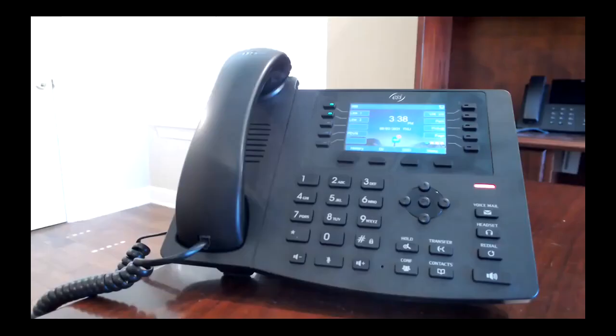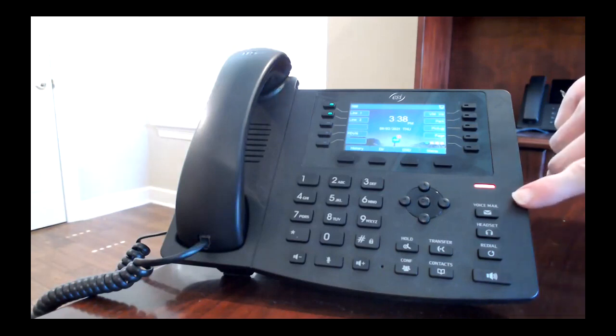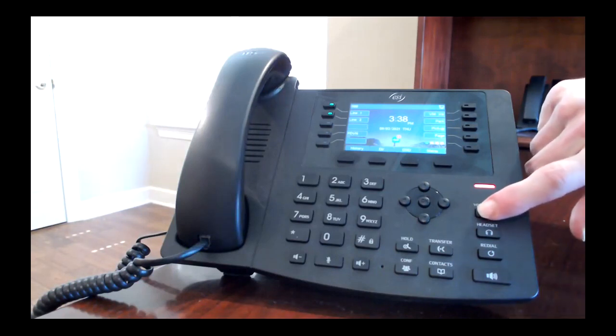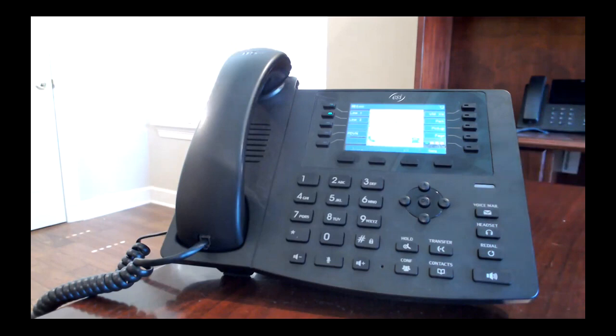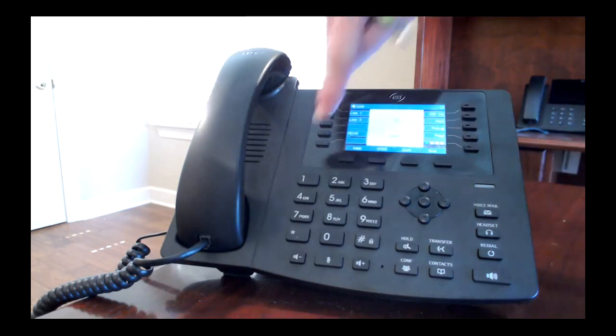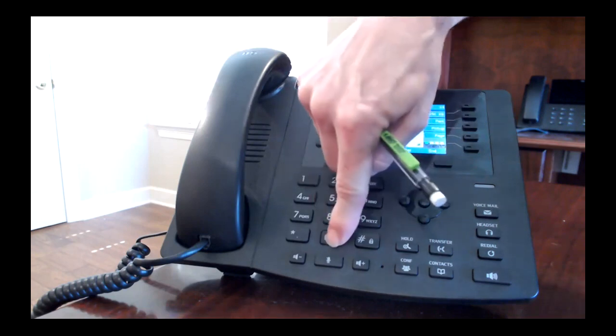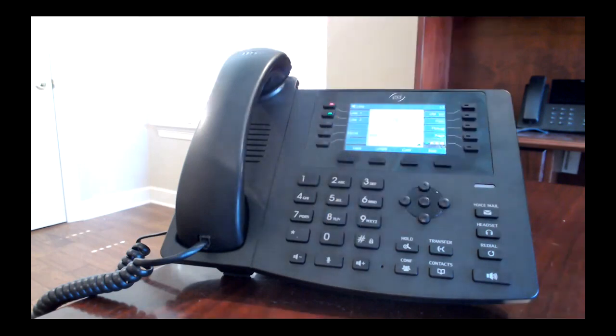To set up your voicemail for the first time, you're going to press the voicemail button, which is a little envelope, and it says voicemail. It's built in on your phone. You will be prompted to enter your password, which is the same as your extension number, followed by the pound key. If you have any new messages, the system will tell you how many new messages you have.